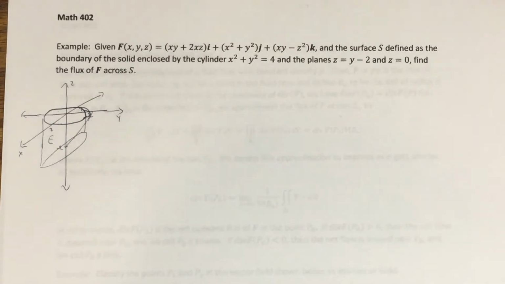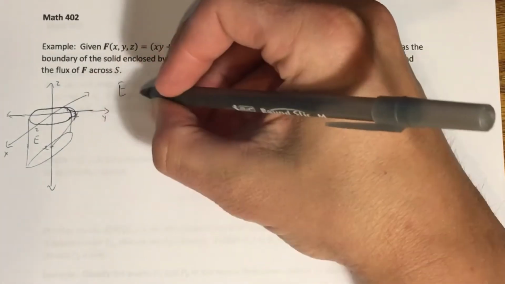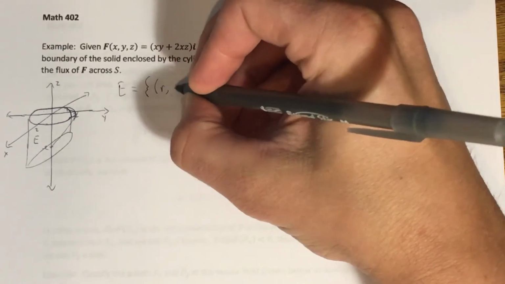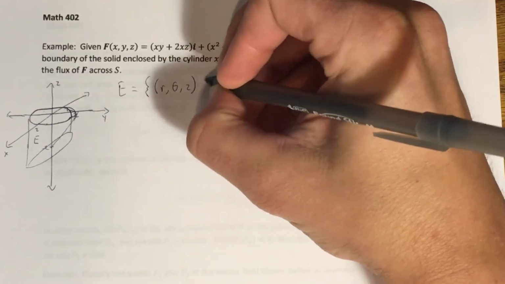That makes me think it's going to be easier to evaluate that triple integral using cylindrical coordinates, as opposed to what we were able to do in the last video, which was just do it directly as is. So I am going to begin by describing this region in cylindrical coordinates, r, theta, z.